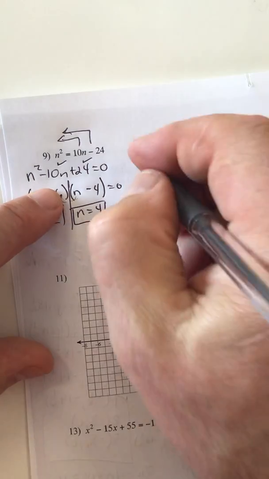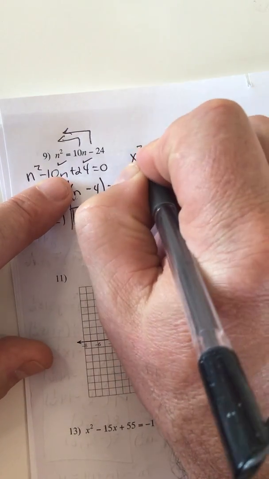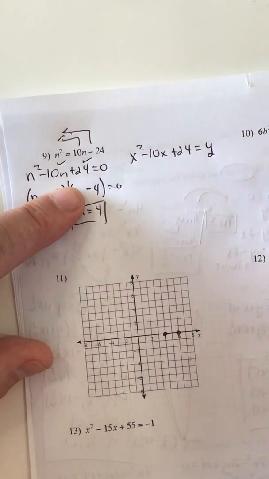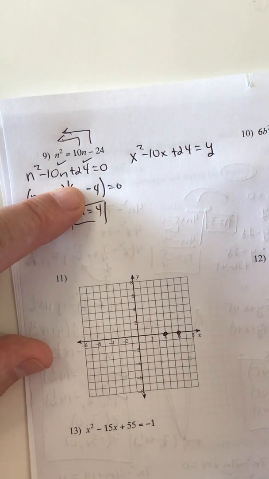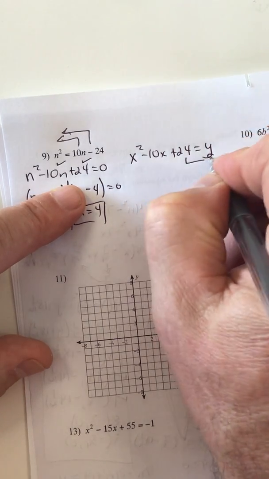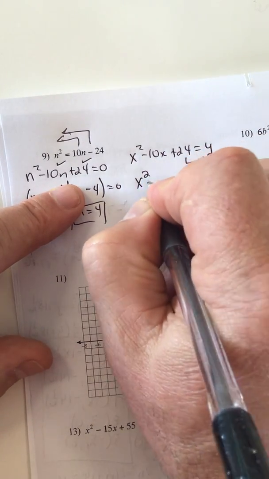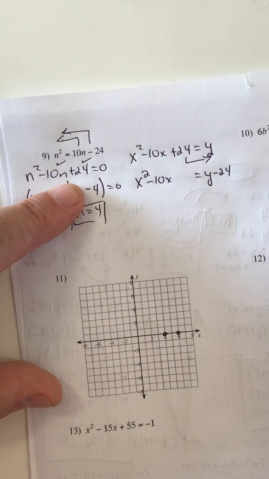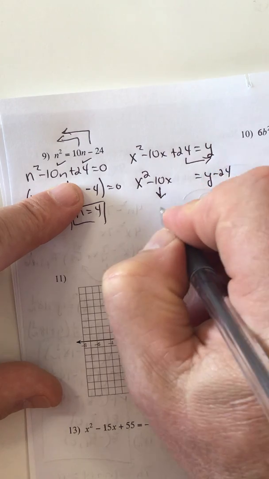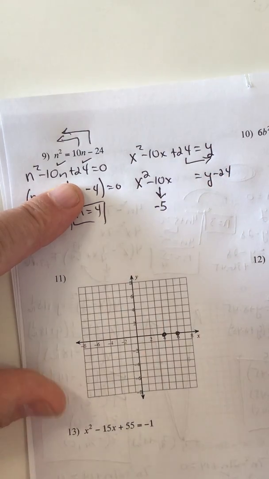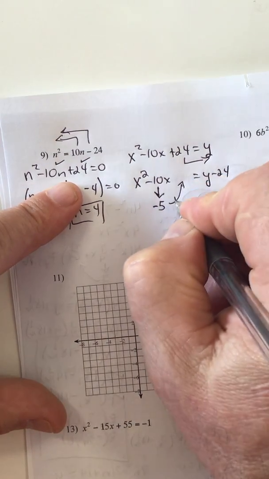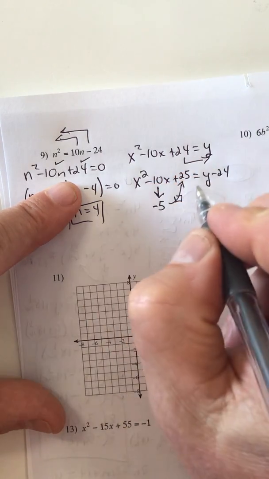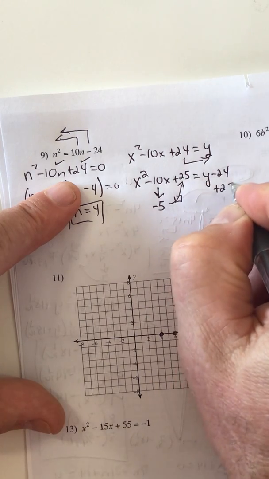Okay, now I want to get the vertex. So right here, I'll do x squared minus 10x plus 24 equals y. And complete the square on that. So I'll move the 24 that way. So I've got x squared minus 10x equals y minus 24. I'm going to have the b term, so negative 5. Square that into the whole. Negative 5 times negative 5 is 25. No multiplier out here, so if I add 25 there, I'll add 25 there.